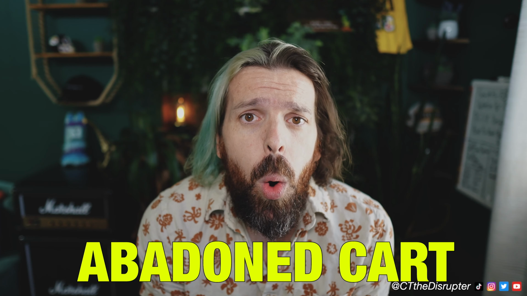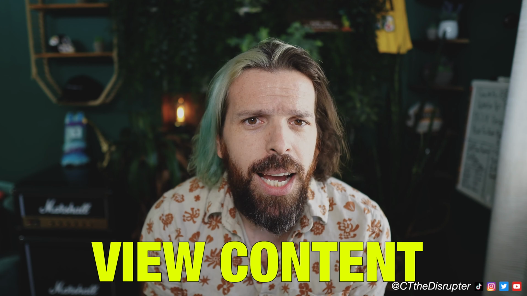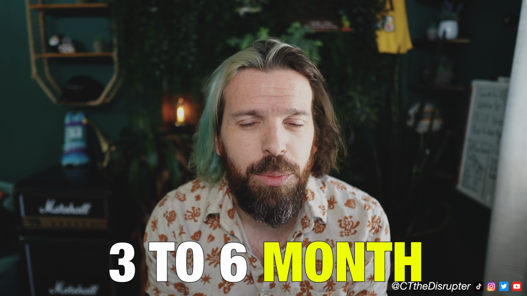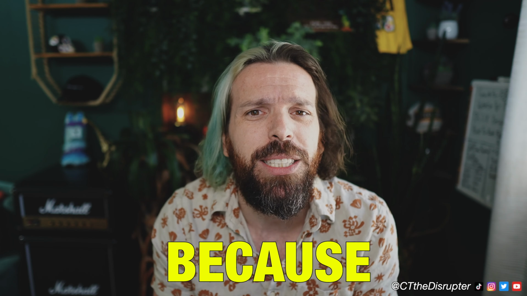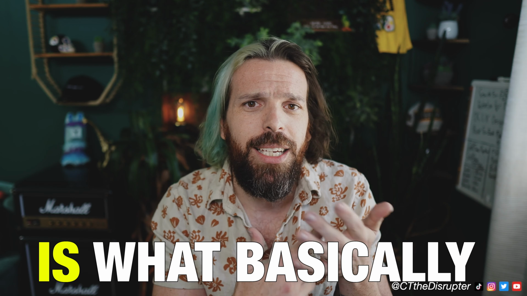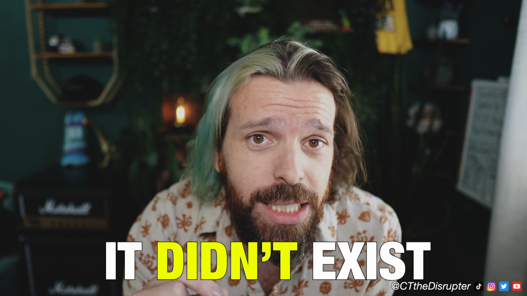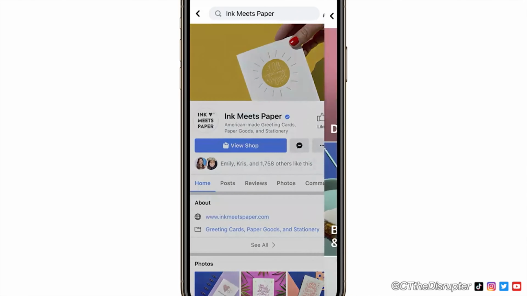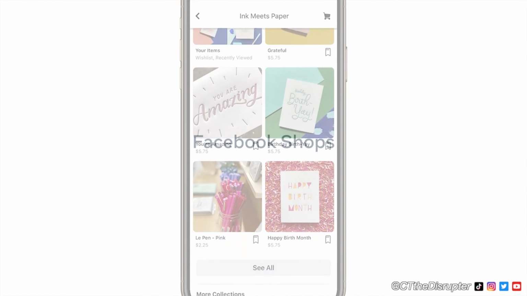Now, best practice for years, basically from the get-go, was to target people that had abandoned cart or view product pages, what we call view content. And this has been pretty easy money for almost every D2C business, almost right from the beginning. Although it did take about 3 to 6 months for people to start engaging with DPA ads, because what the hell is this carousel is what basically everybody ever said. It didn't exist before that. Facebook had to invest in changing consumer behavior, something that we're seeing them do right now, by the way, with Facebook Shop.